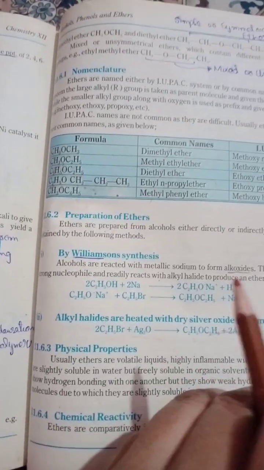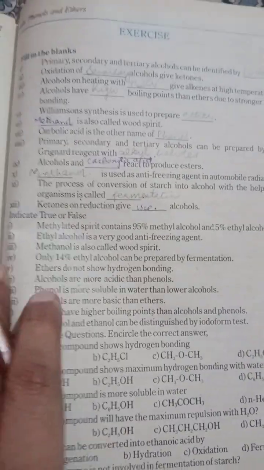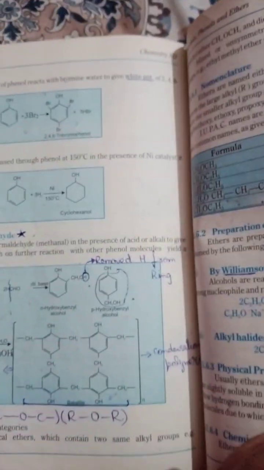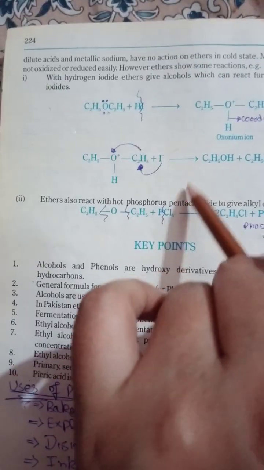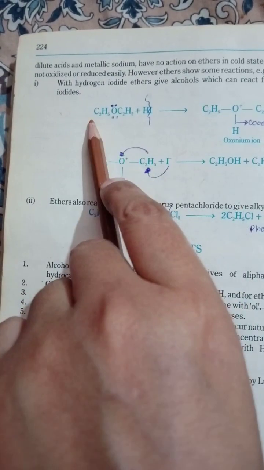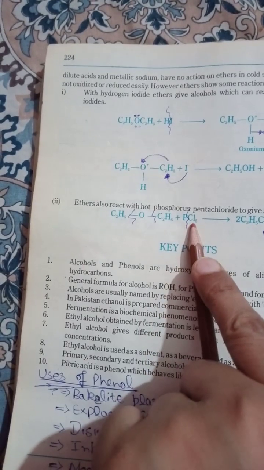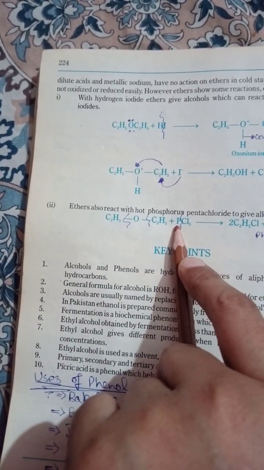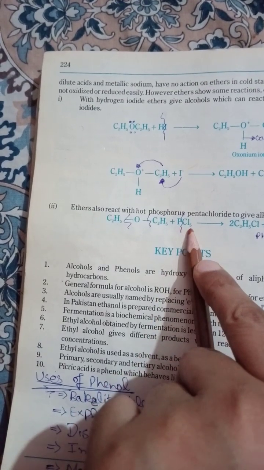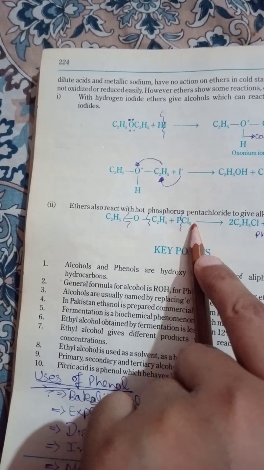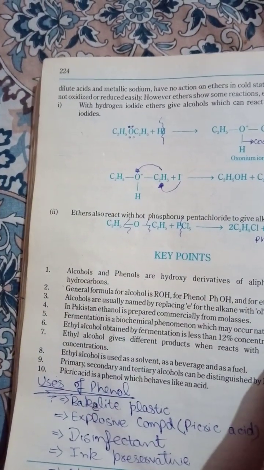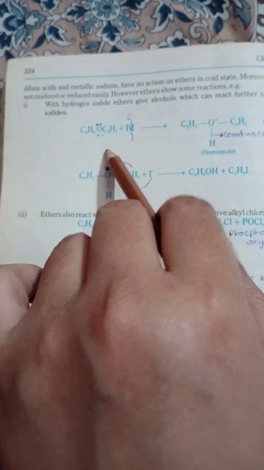Whenever we talk about reactivity, ethers are inert; they cannot react with ammonia, alkalis, dilute acids and metallic sodium. It will react in these two reactions of ether: one is with hydrogen iodide, and another with phosphorus pentachloride. Okay, so these are the reactions, and these are very simple reactions.